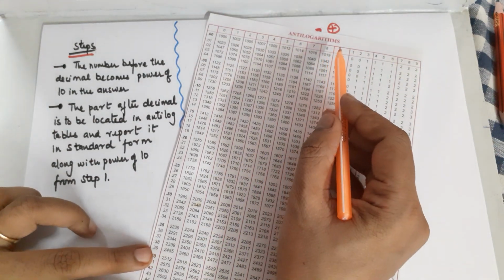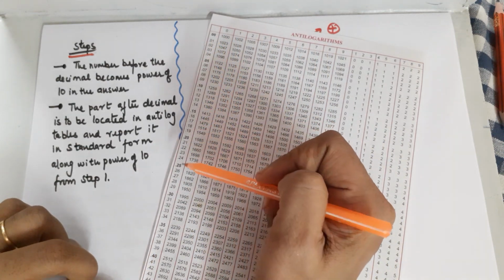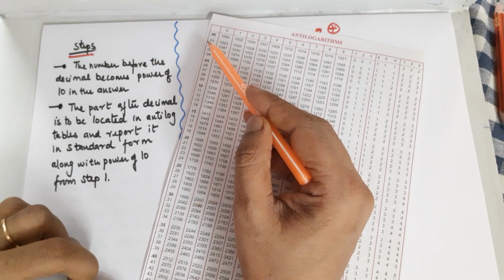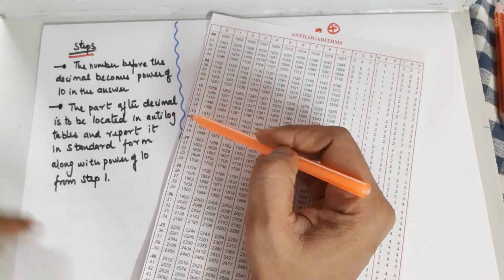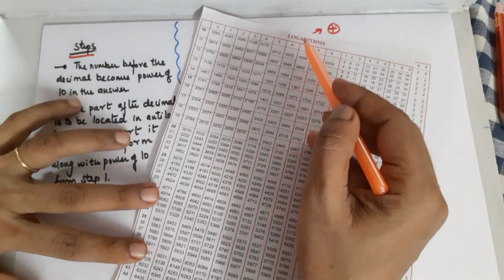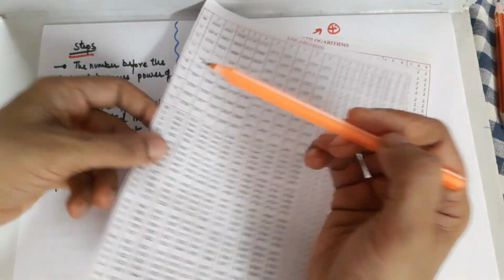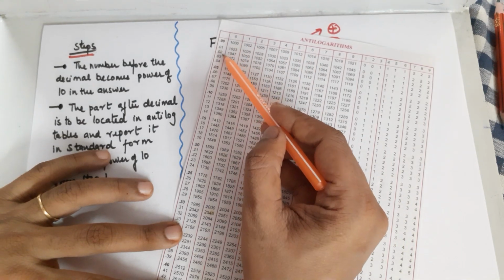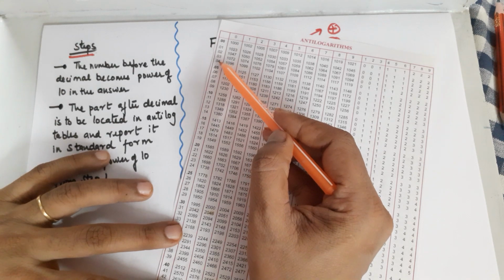That's point number one. The second important difference is that the extreme left column will have values only in decimals, because for antilogs you only locate the decimal part. For log tables the extreme left value is not a decimal, it begins with 10. Whereas in your antilog table it begins with 0.00, 0.01, 0.02. That is the first two digits of your number to be located, which has to be the decimal part.